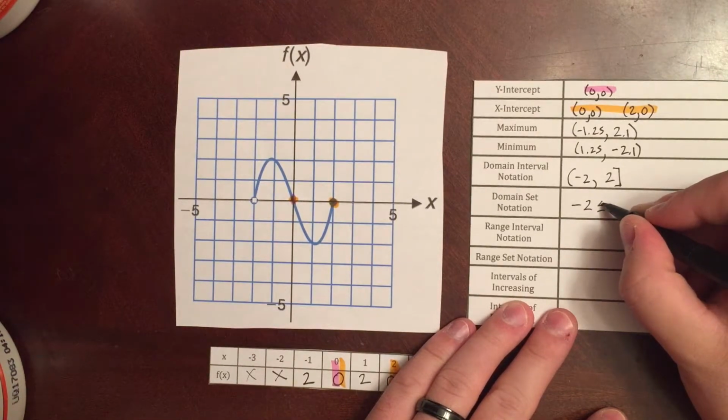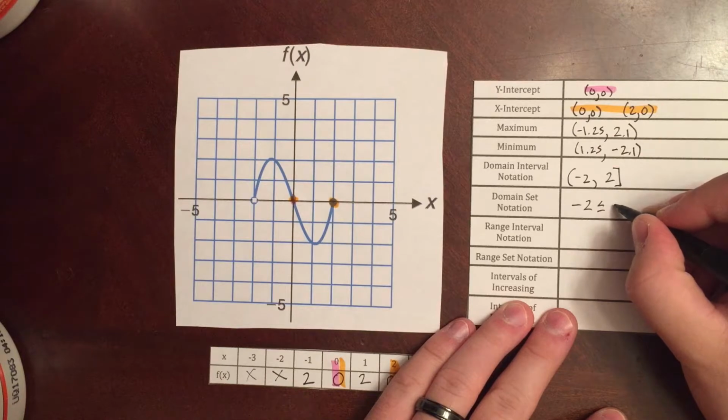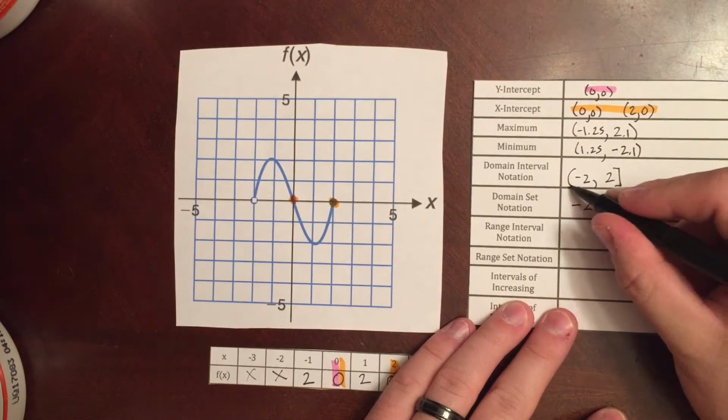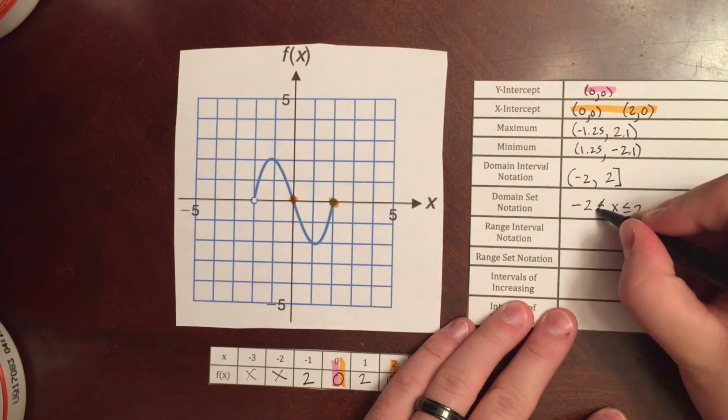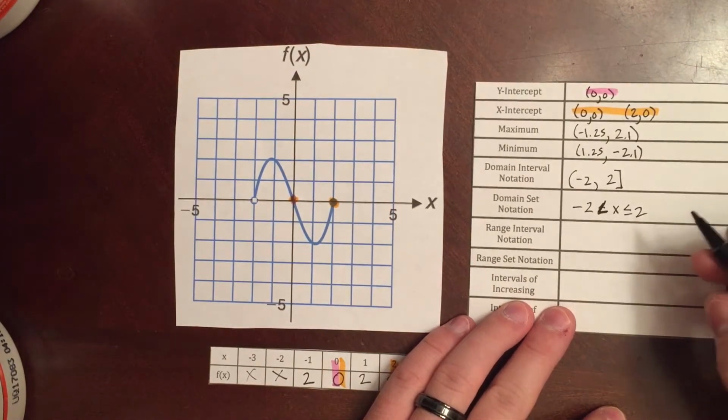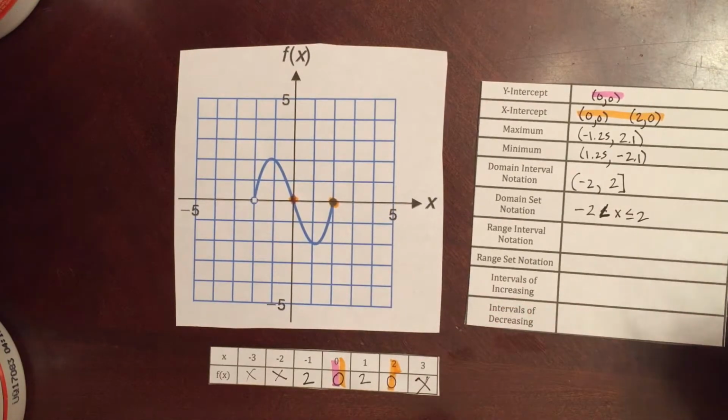Whoops, we made a mistake. We would never make mistakes. What mistake did I make? Well, like I said up here, this part is not included. It is not included. Let's make sure we don't make that mistake on a quiz.